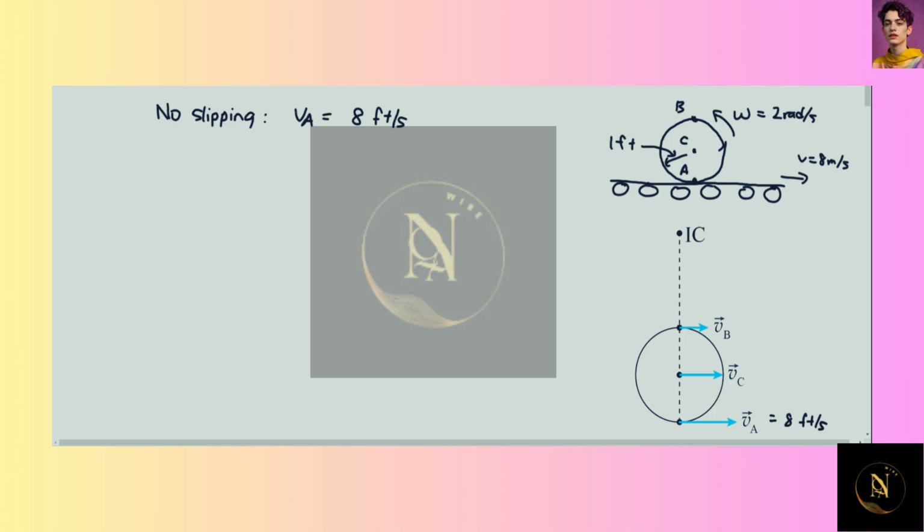So we can find the distance from IC to A. Since there's no slipping, it has to follow some similar triangle properties. It's going to be VA divided by omega, so 8 divided by 2, which is 4 feet. This is 2 feet as well.